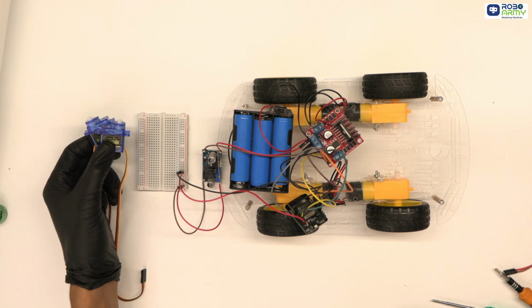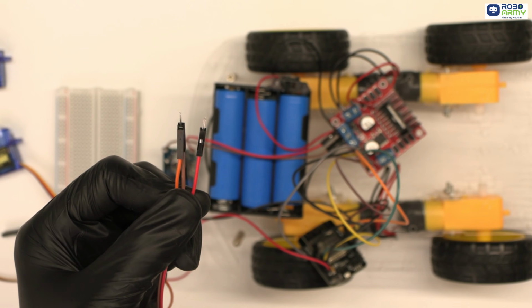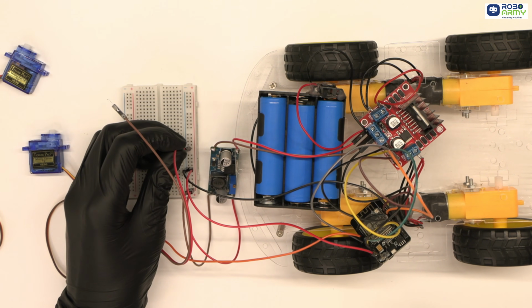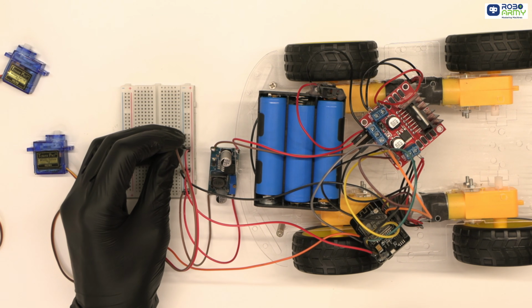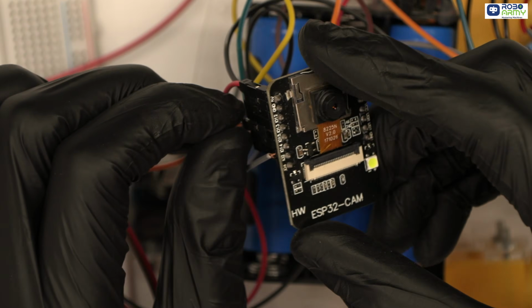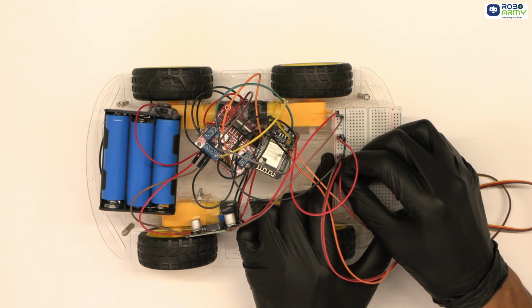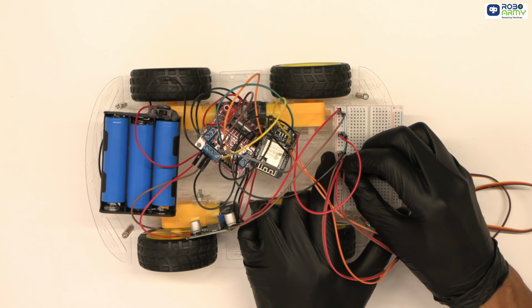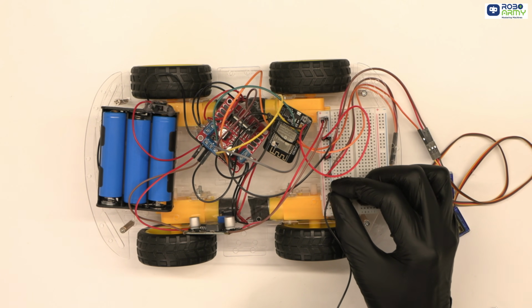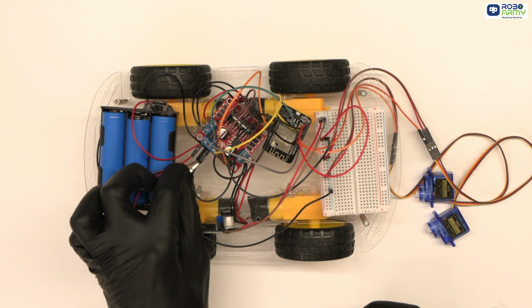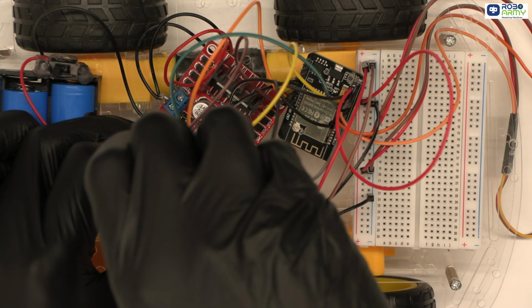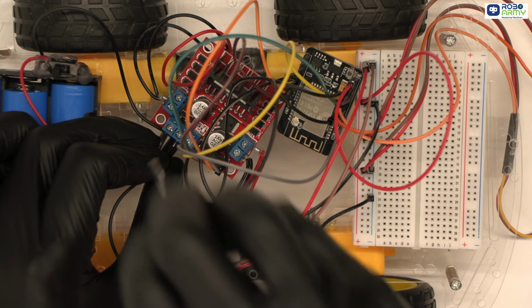Now servo motor connection, pan tilt system. Now take the pan servo motor, connect servo signal pin to GPIO 14, servo VCC to breadboard positive rail, servo GND to breadboard negative rail. Next take the tilt servo motor. Connect servo signal pin to GPIO 15, servo VCC to breadboard positive rail, servo GND to breadboard negative rail. Also ensure all grounds are common. ESP32-CAM GND, motor driver GND, buck converter GND, breadboard GND rail, and servo GND must all be connected together.